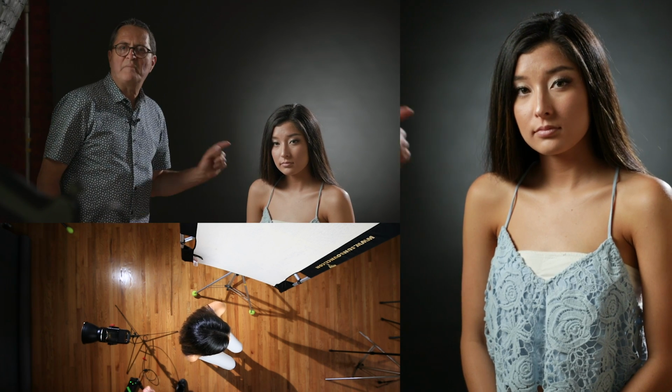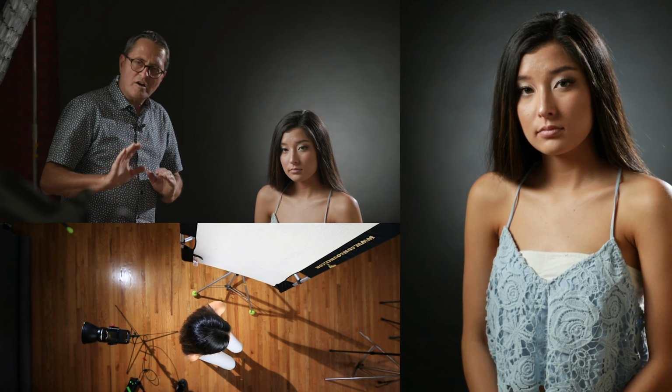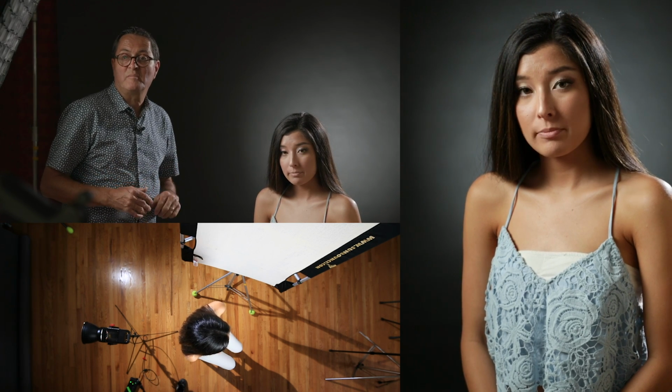It's just important that that background light is dark enough that it doesn't overpower the foreground, and yet it's powerful enough that it separates her from the background. The reason you add light is to separate and create dimension and depth, and to create interest. Those are the things you want to do. So in this case, we've created separation with our rim light, we've created depth with our background light, and then we've opened up the shadows with our reflector.